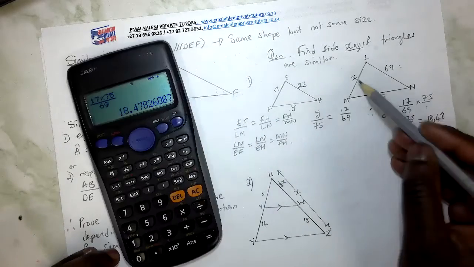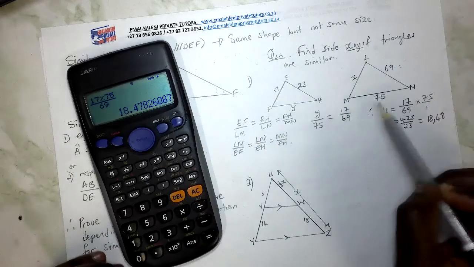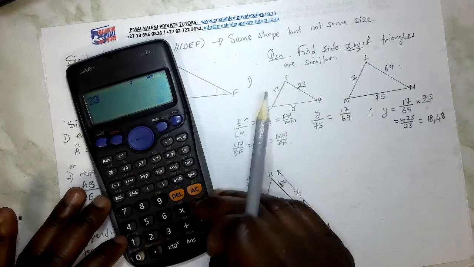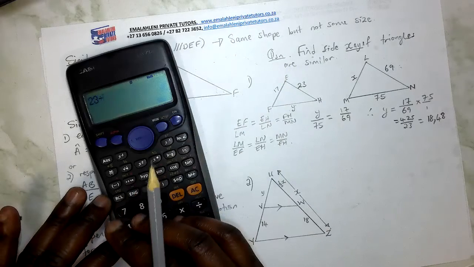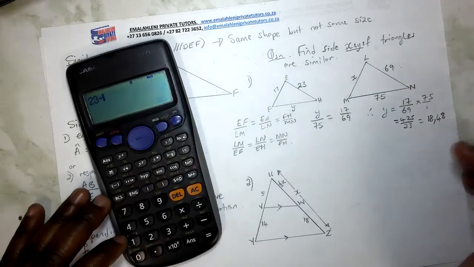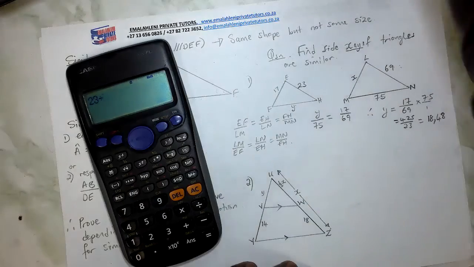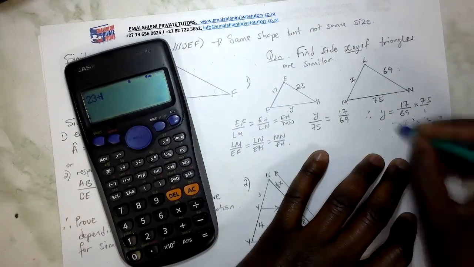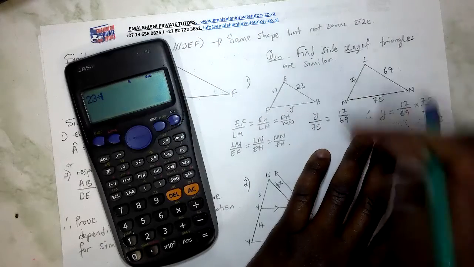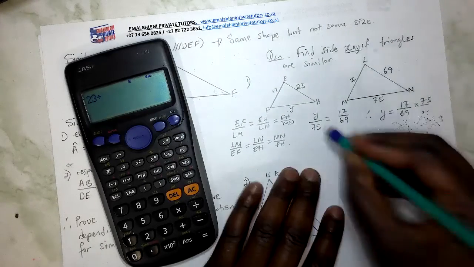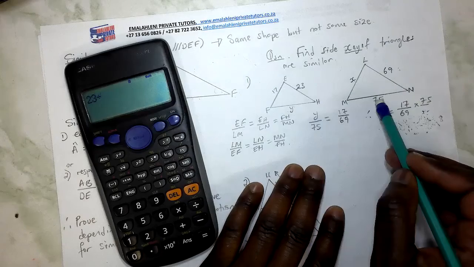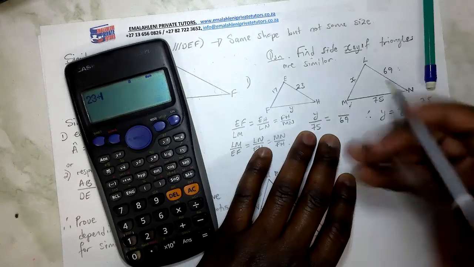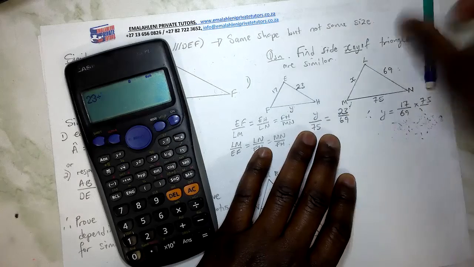Then what about X? We are looking for X. Let me just check something here. 23 divided by, oh, sorry. I made a mistake here, because it's not supposed to be like that. We took the wrong sides here. So it's Y over 75 is equal to 23 over 69. I took the wrong side. So it's 23 over 69. Okay.